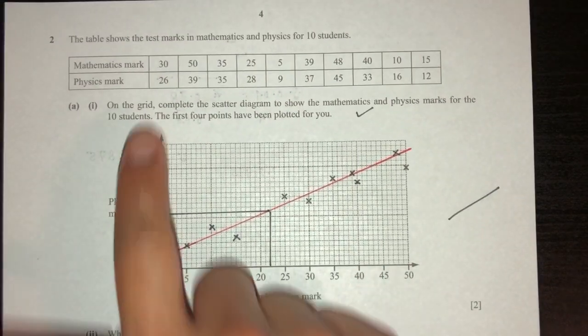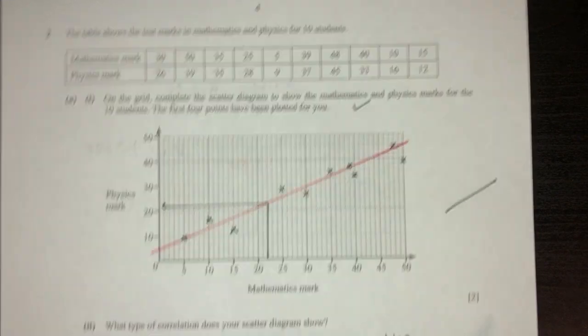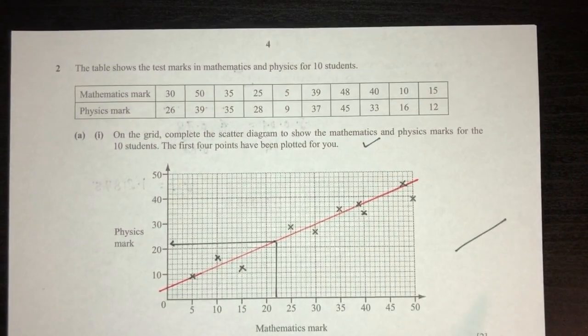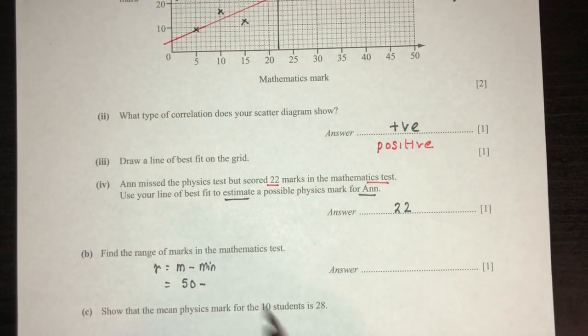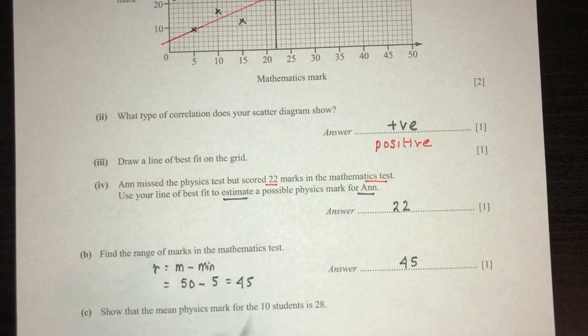So we'll go back to here. The max mark obtained was 50. Okay, max is 50. And what is the minimum obtained? You can see it is 5. So 50 minus 5 will be 45. That is the range for math marks in this test.